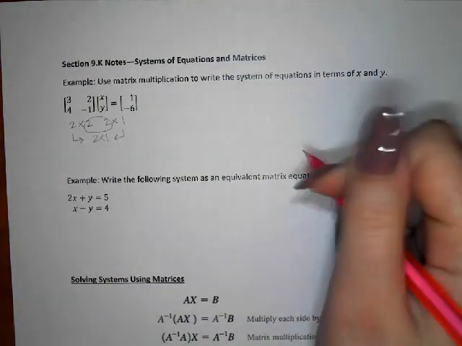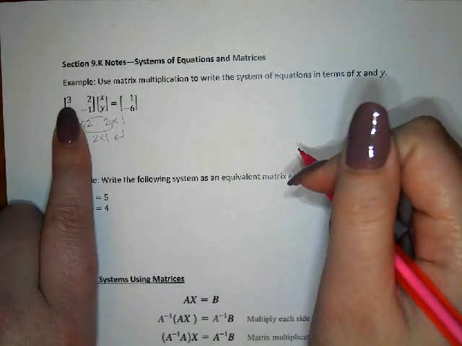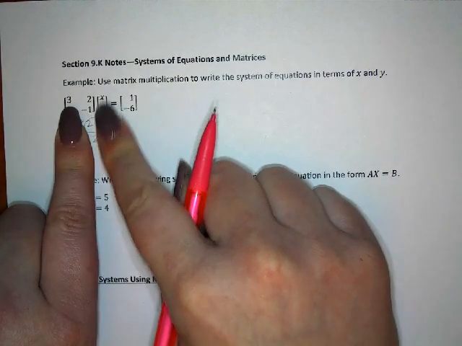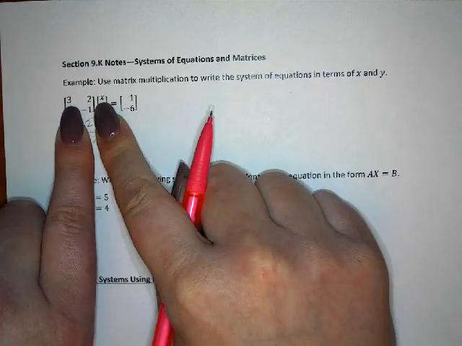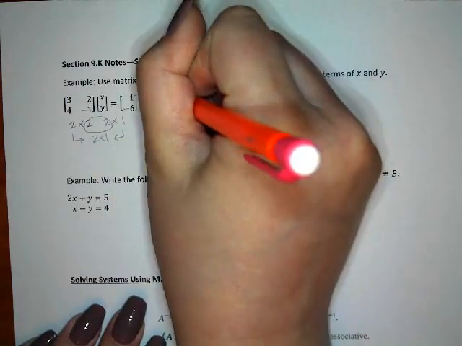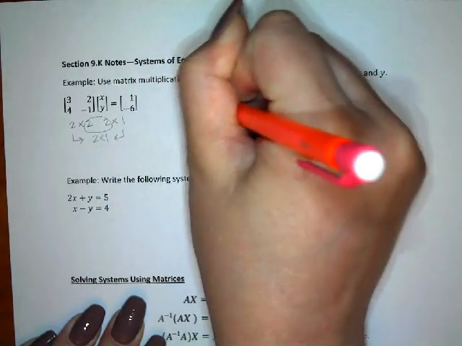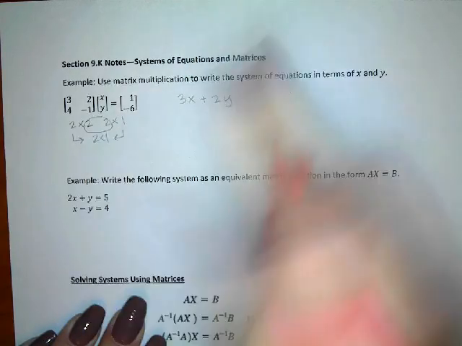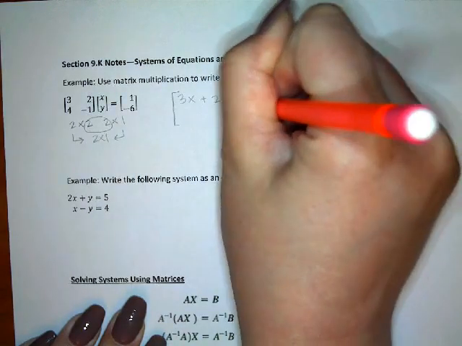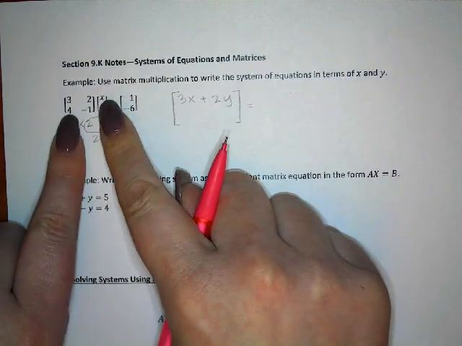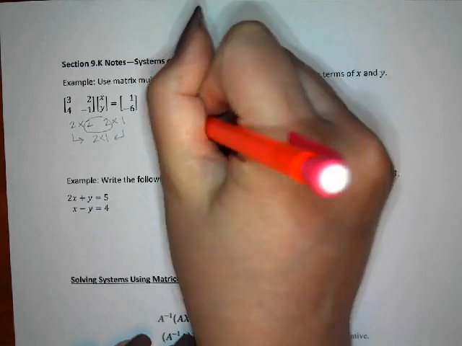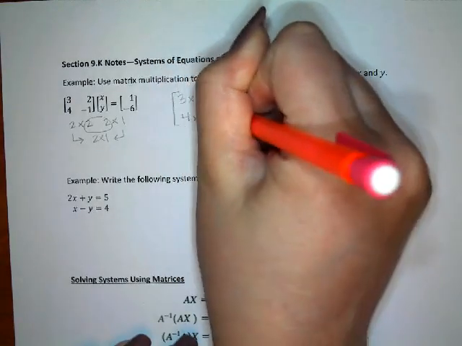So if we multiply these together, I'm just going to take my left finger and go across each row. I'm going to take my right finger and go down each column as I multiply these. And so what I'm going to get first is 3x and then 2y. So 3x plus 2y is the first entry in my 2 by 1 matrix. Okay, and then the second entry is going to be 4x plus a negative y, or 4x minus y.